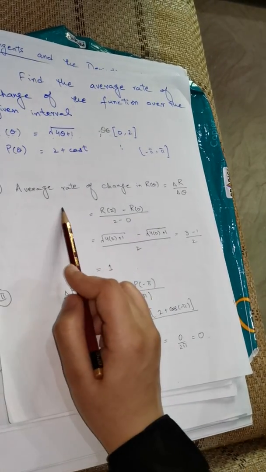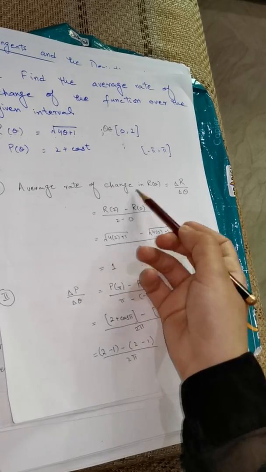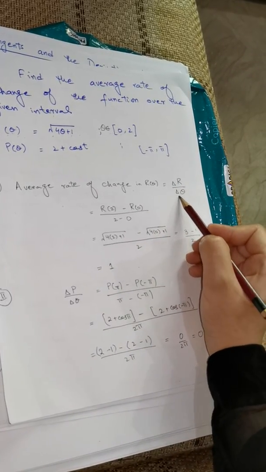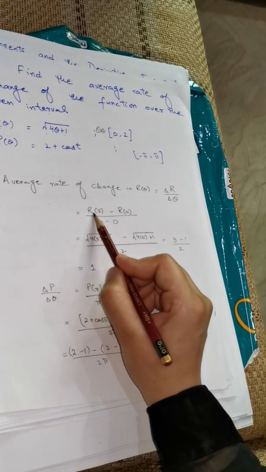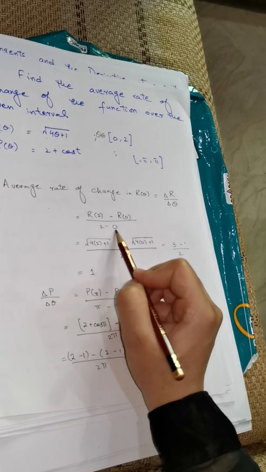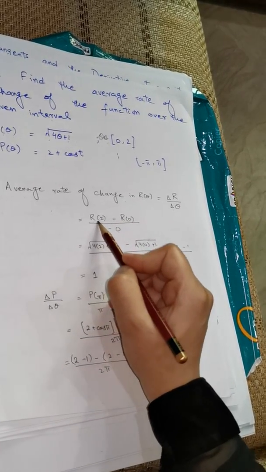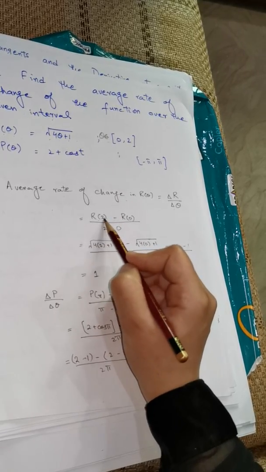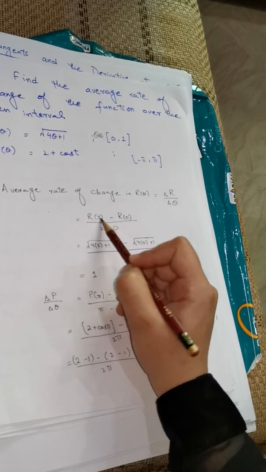So in part 1 we have to calculate the average rate of change of r with respect to theta. What is the average rate? Delta r over delta theta. Final r minus initial r divided by final theta minus initial theta. So r of 2 minus r of 0. This one is the functional value of r at 2. How do we calculate it?